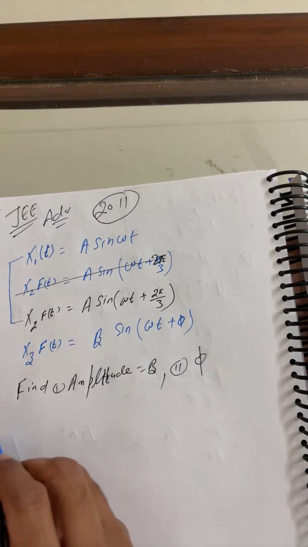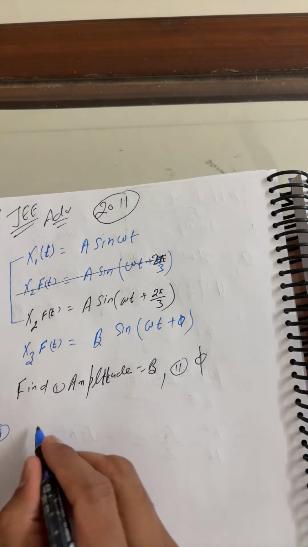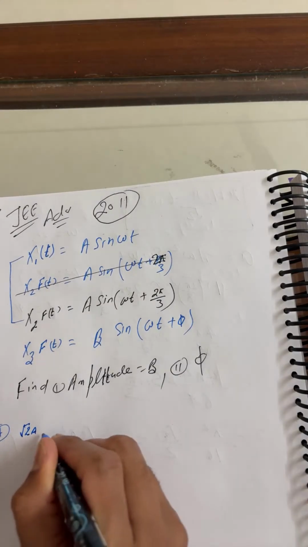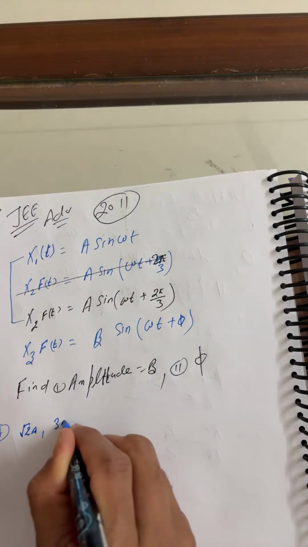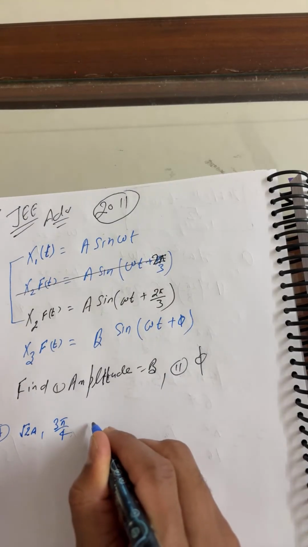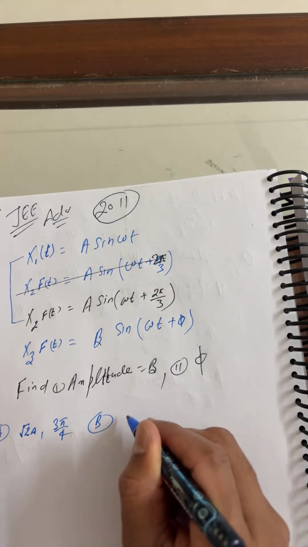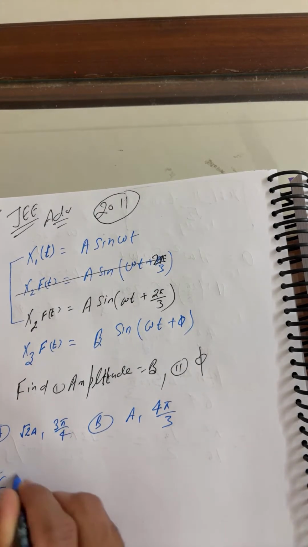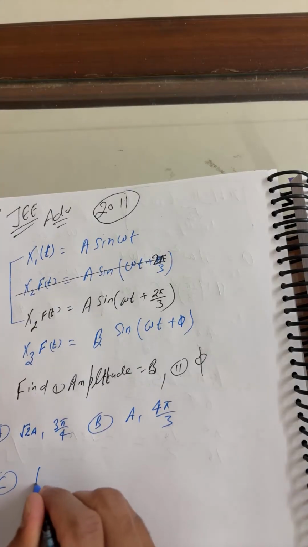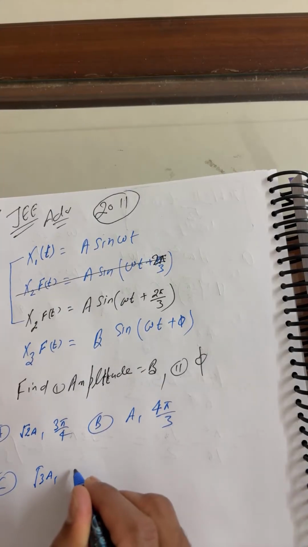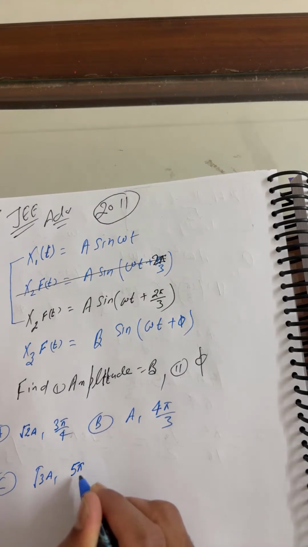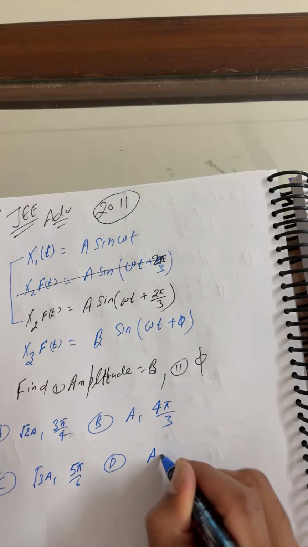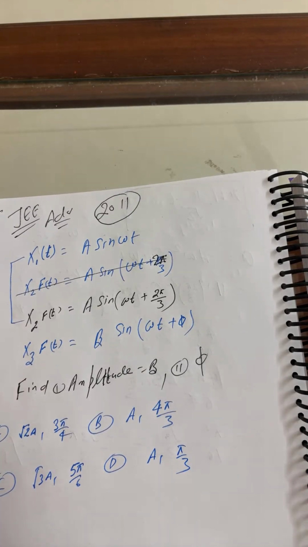Yes, beta. There are options here which I wanted to write. Option A: root 2 A, comma, 3 pi by 4. B: A, 4 pi by 3. C: root 3 A, 5 pi by 6. D: amplitude A, pi by 3.